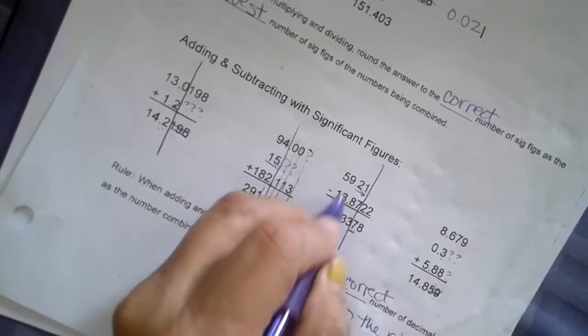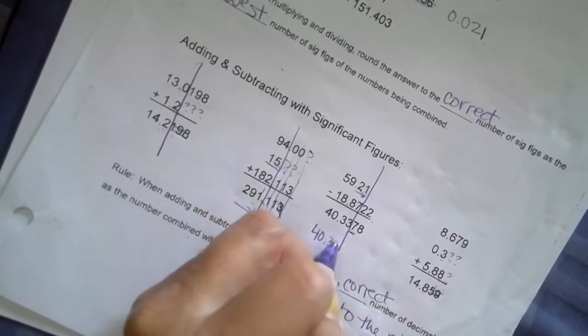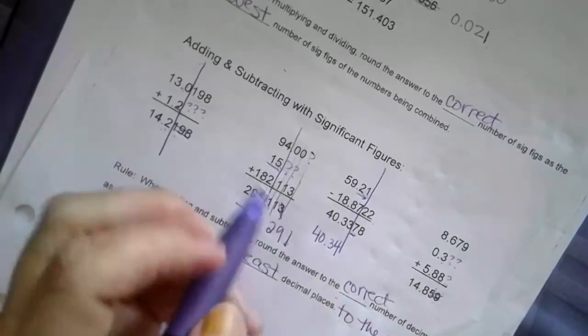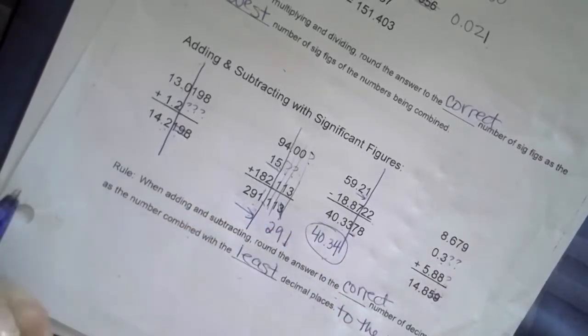So we're going to do it, and it's already subtracted for you. So the answer is 40.34. And so you basically stop there. That's the answer here. Okay.